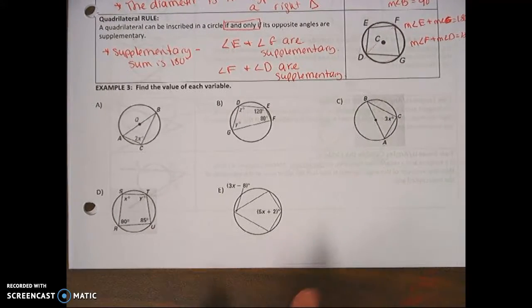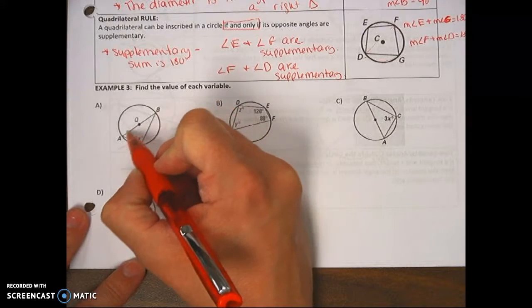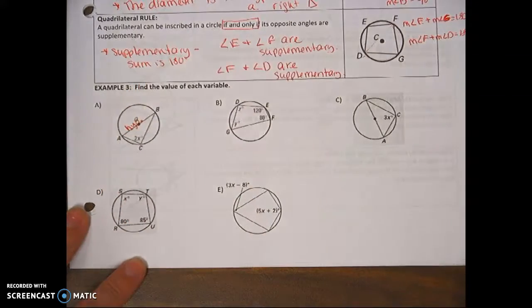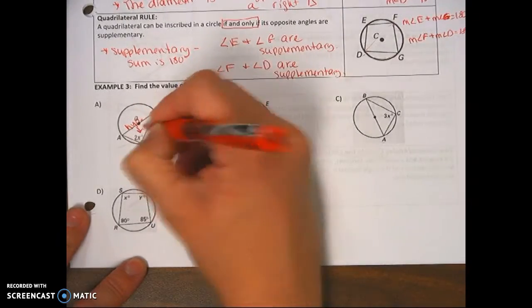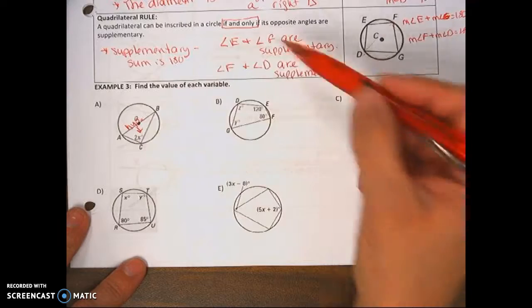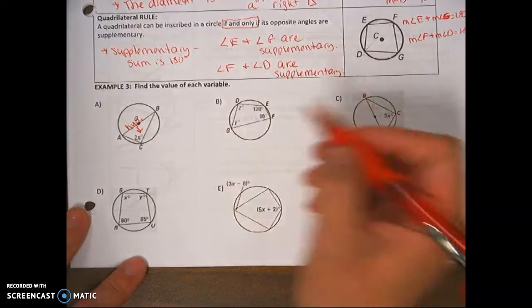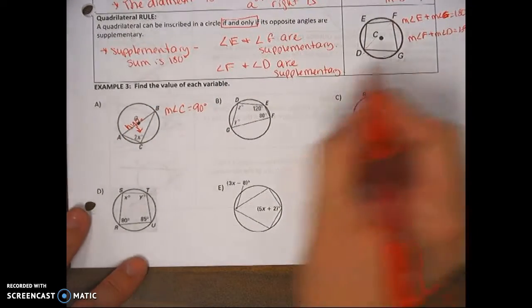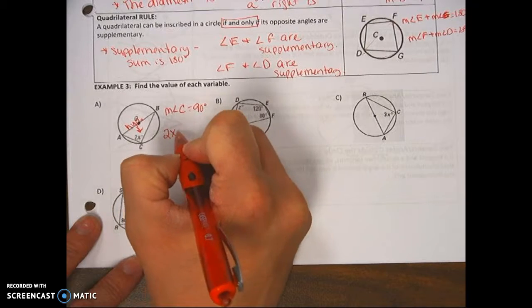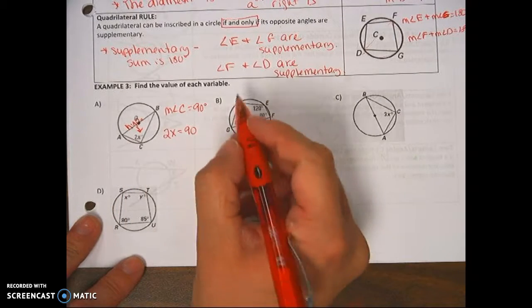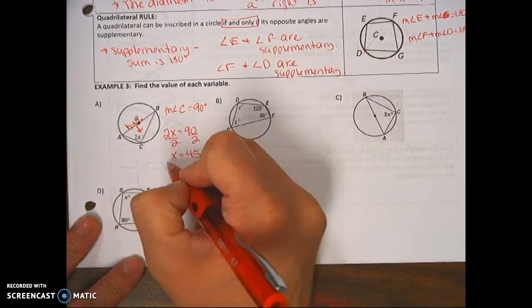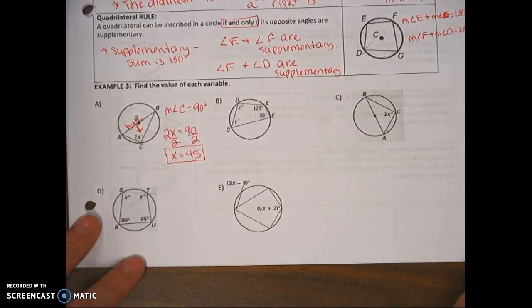What we're going to look at in these examples is that we're going to find the value of each variable. In the first one, this BA is the diameter. So that means it's the hypotenuse of the right triangle. Across from it would be a right angle. That 2x is a right angle. Angle C is a right angle. So I know that the measurement of angle C is 90 degrees. I need to solve for x. So I'm just going to set 2x equal to 90 because that's what the angle is. And then divide by 2. You get x equals 45. That is not the angle measure. The angle measure was 90 degrees.